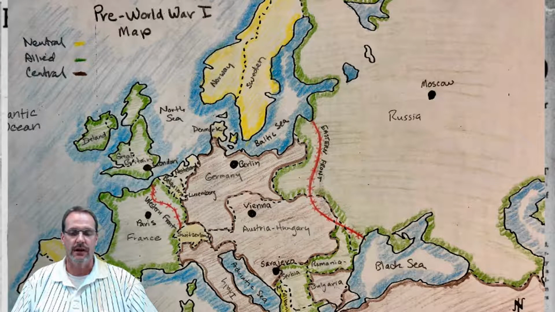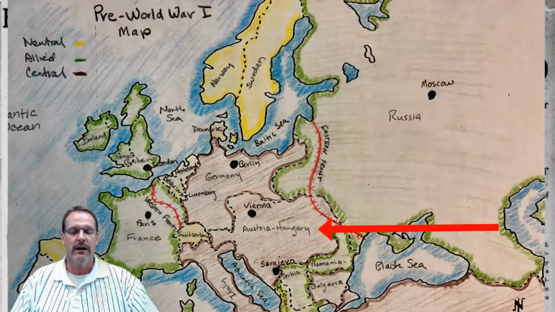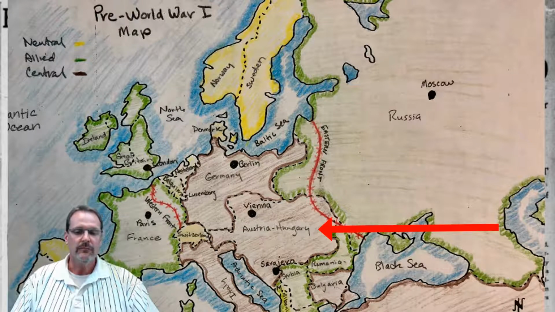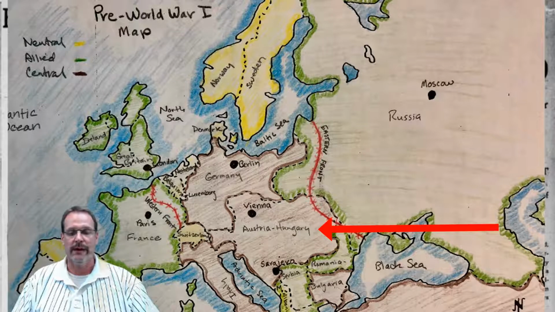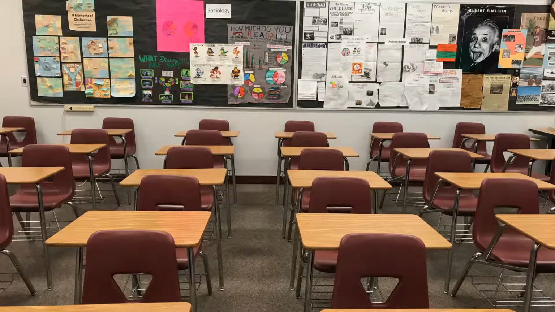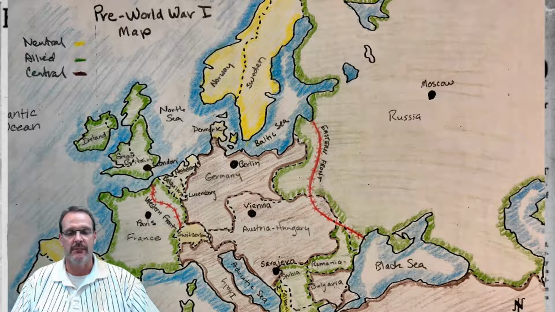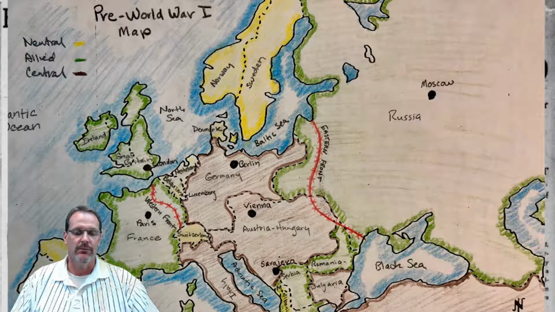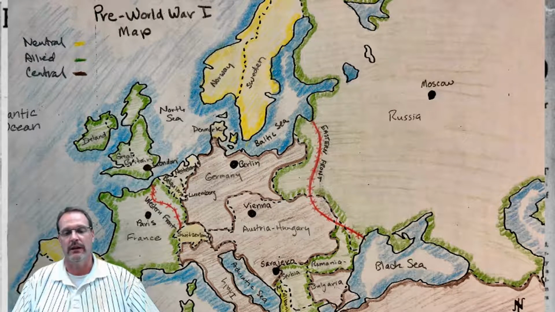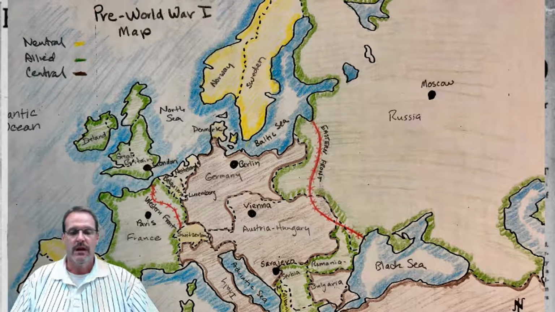So here's Austria-Hungary right here, and Austria-Hungary dominated the region, and there were many groups, ethnic groups within the Austro-Hungarian Empire. So what happens is there's a lot of resentment being garnered here over the fact that Austria-Hungary controls people that really don't speak German, and you've got Slavic people being controlled by Germanic people.